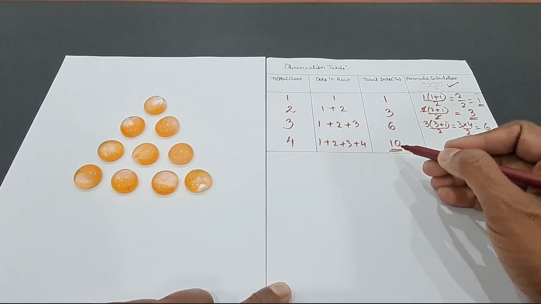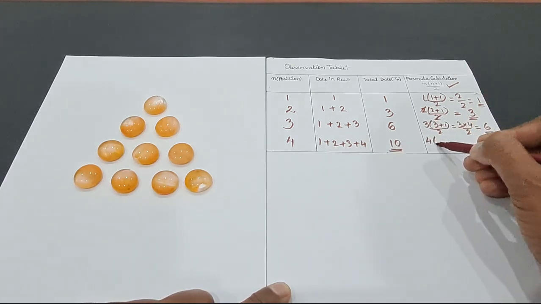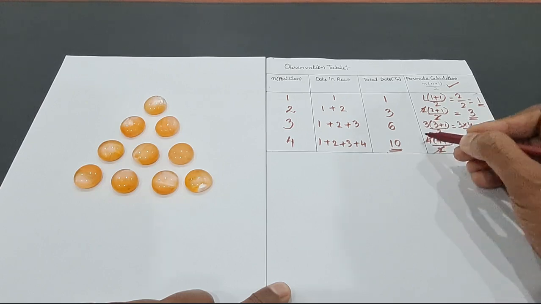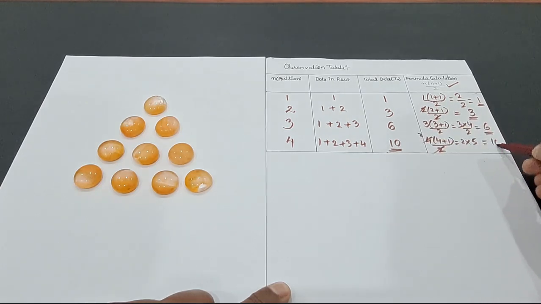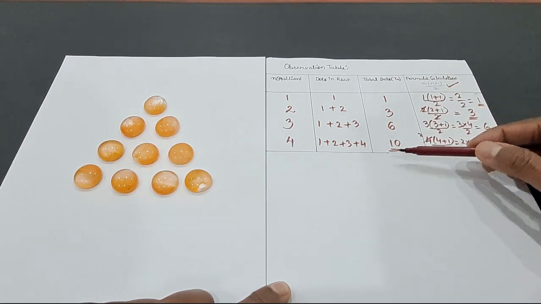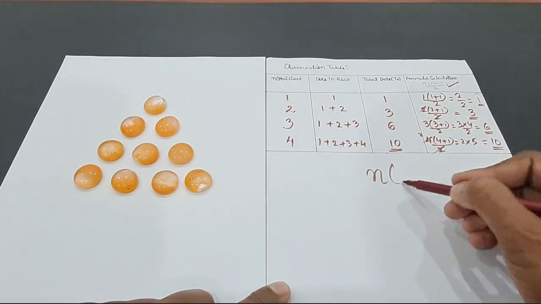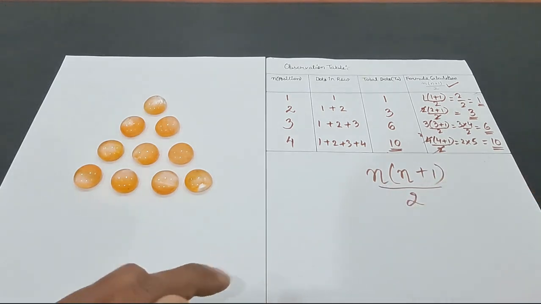If you want to verify that using the calculation, then 4 into (4 plus 1) by 2: 2 cancels 4 two times, so you have 2 times 5, which is 10. That verifies that these triangular numbers 1, 3, 6 and 10 can be obtained using this formula, n into (n plus 1) by 2, and that completes our activity on triangular numbers.